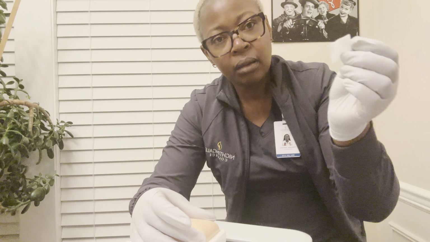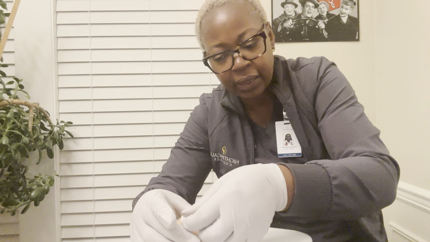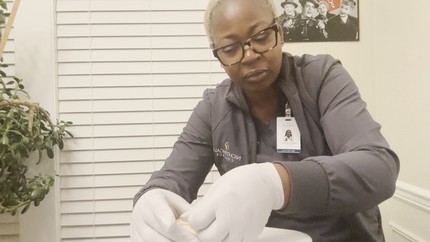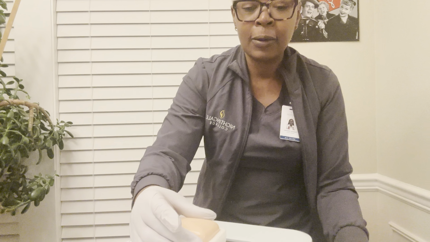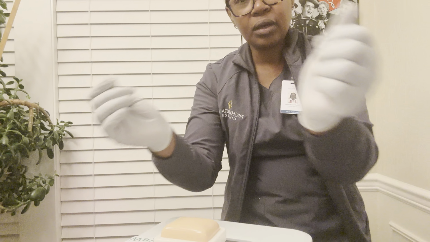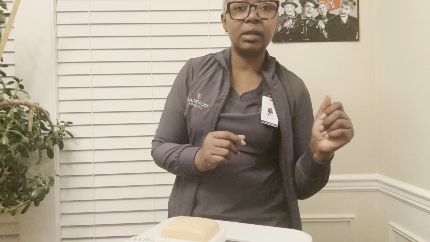I will use a bandage to gently press. I'm not going to massage, I'm just going to press and check there's no blood coming out. And I will remove my gloves, perform hand hygiene, and document. Thank you.